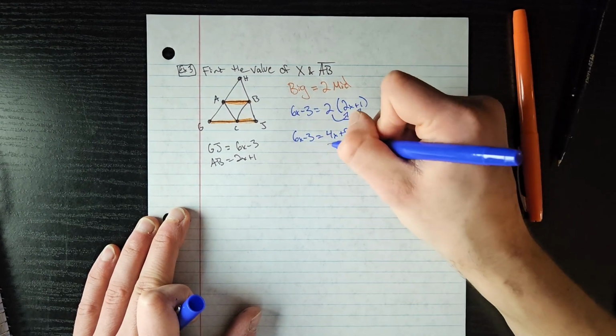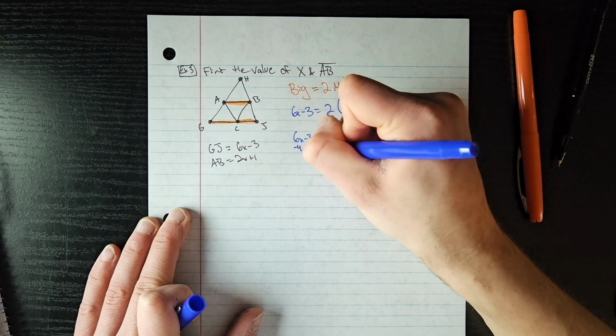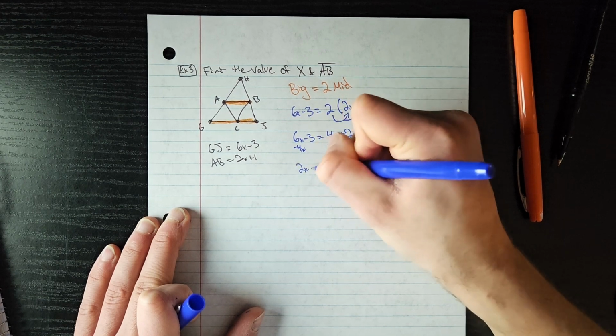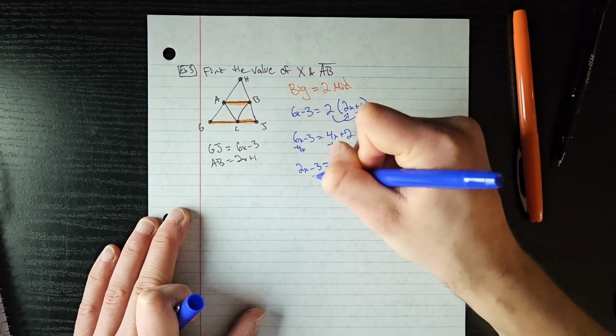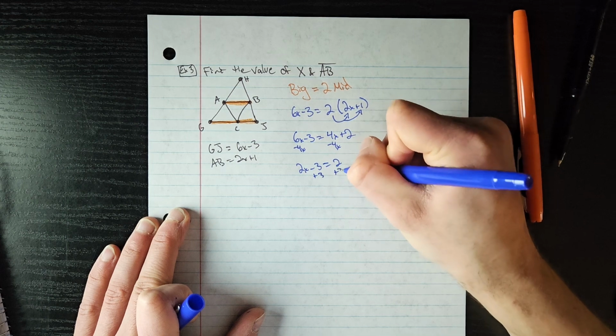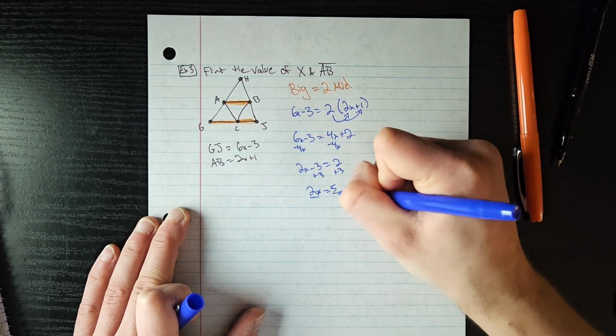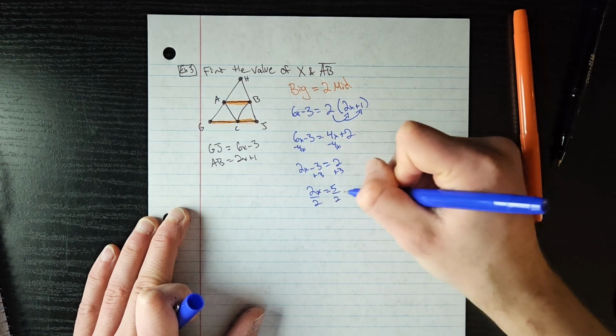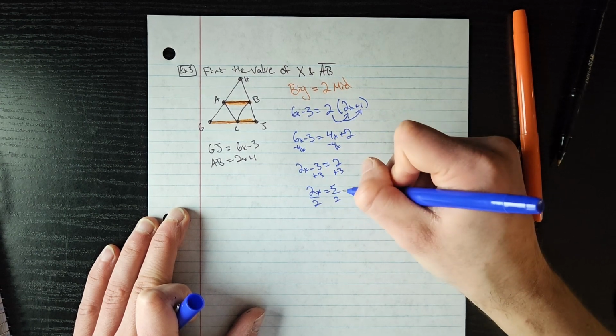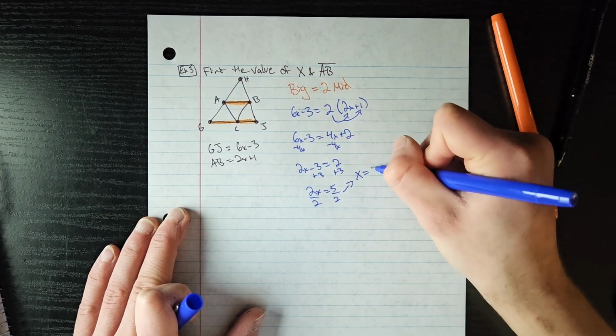And now I can solve for x. So get my 4x to the other side. That'll give me 8x minus 6 equals 2, so 8x equals 8. Divide by 2. And that shall give me x equals 2.5.